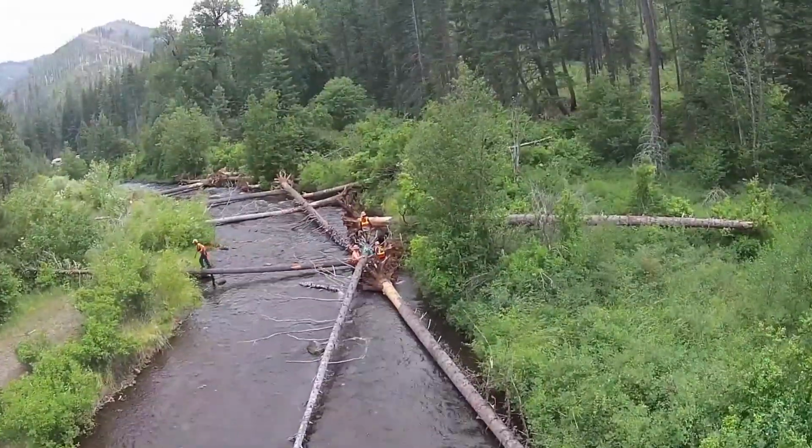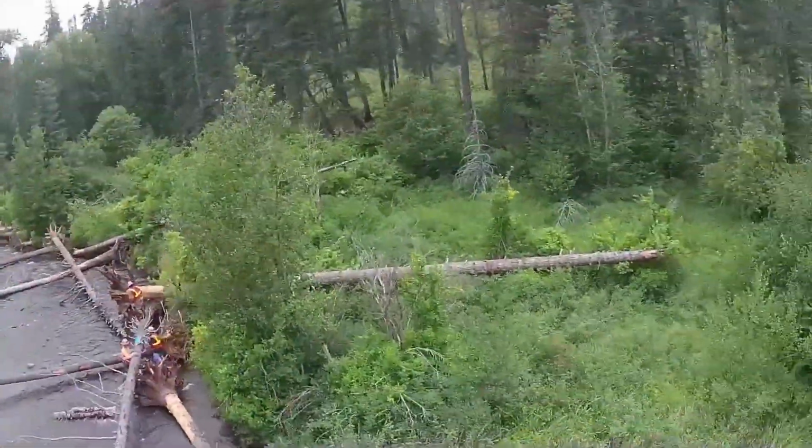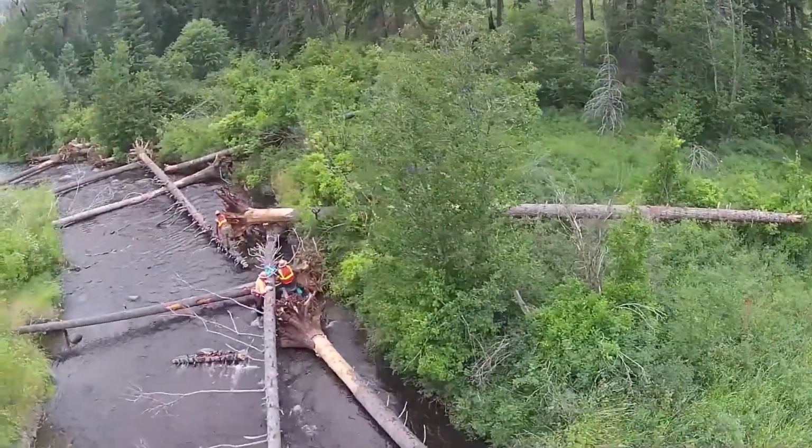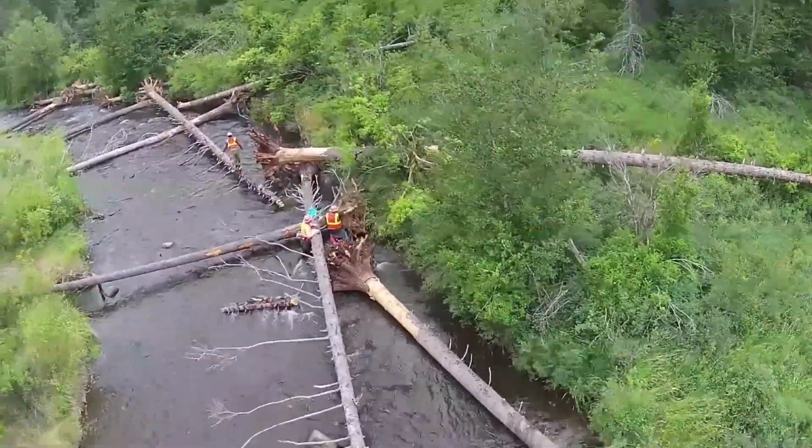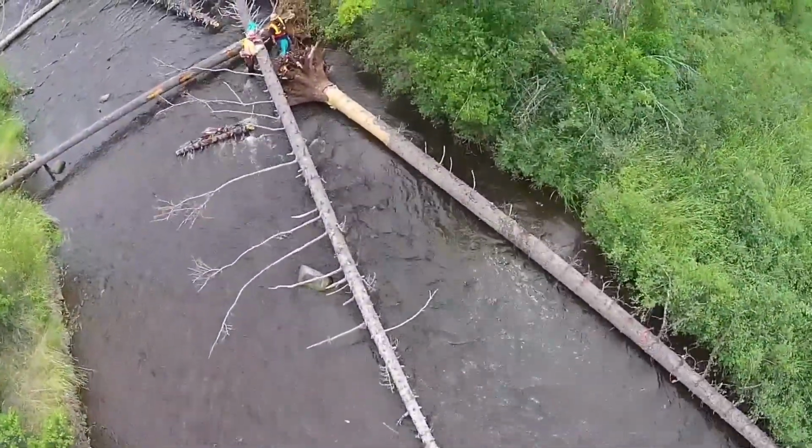Precise placement of whole trees is achieved by coordinating ground and aerial activities to guide optimal positioning of whole trees to maximize potential for achieving desired results.